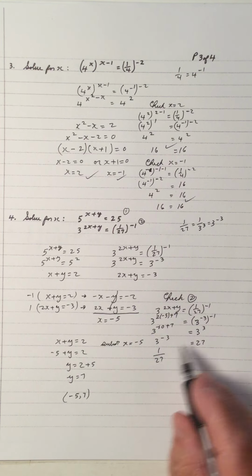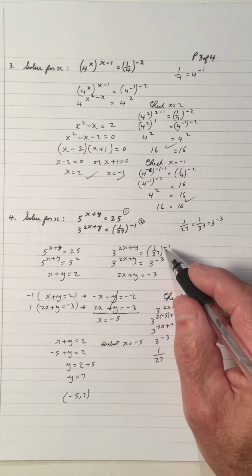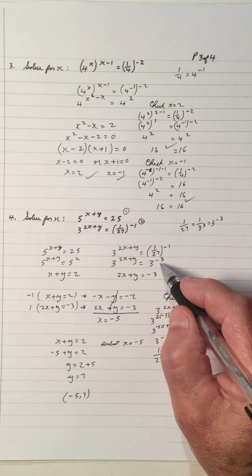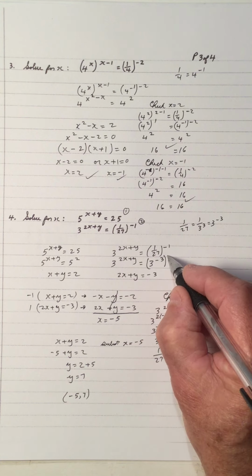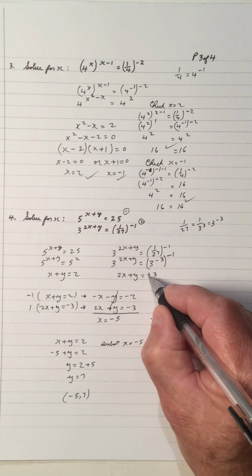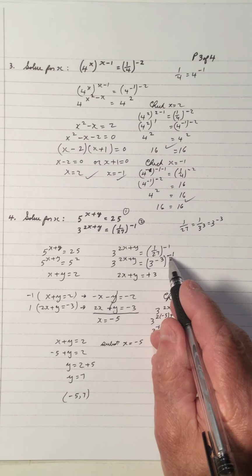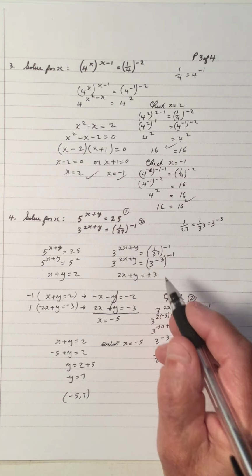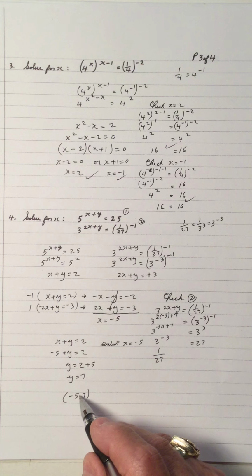So I checked it out. Good thing I did, because I don't have the same answer. So I had to go back through and check to see now. Oh, right here. Now, that's true, but I forgot to put the negative 1 in. So negative times negative is a positive, so that's a 3. Because I forgot to put the negative 1 in, I have an error. But by checking, I know that these are not the solutions.